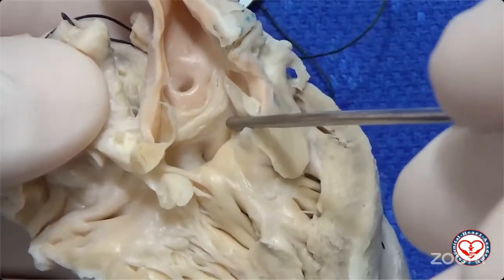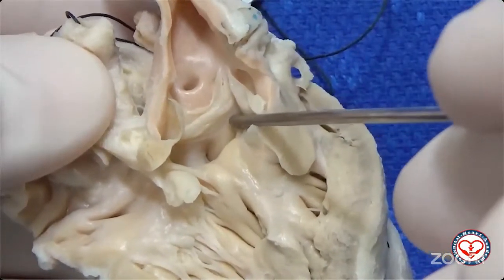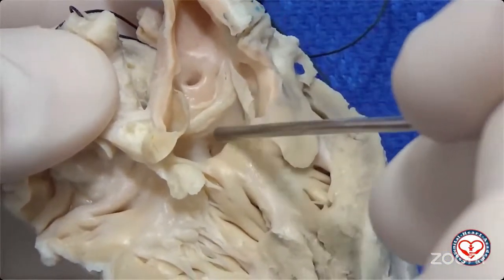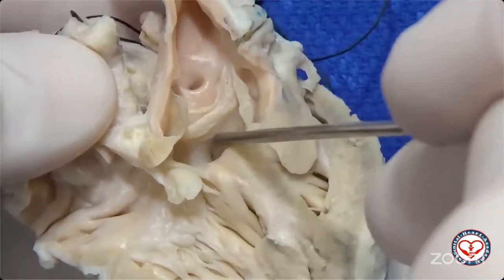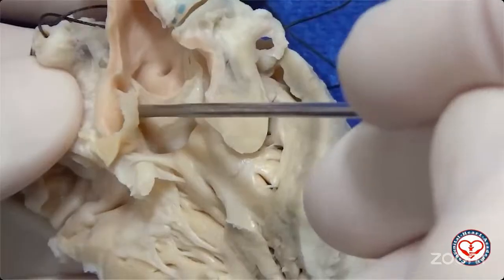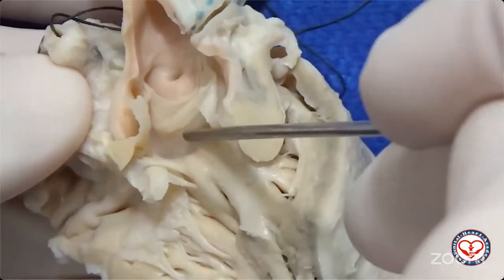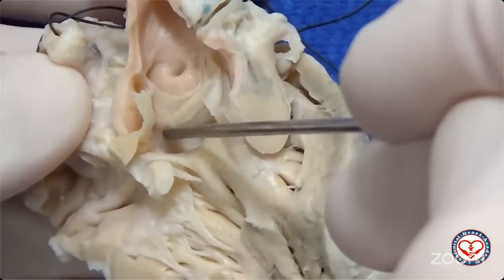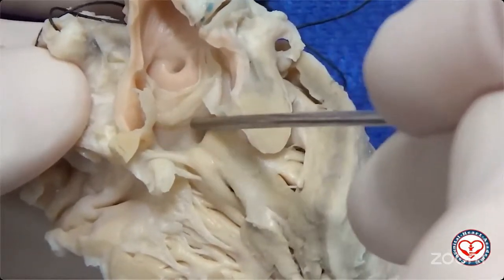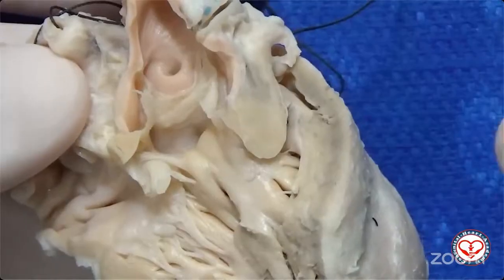This specimen does not have that, but I can show you that it has a significantly increased area of muscular support in this area, and with the ventriculoinfundibular fold also supporting this leaflet and this area between the aorta and mitral valve. That fibrous continuity is quite shallow in this particular specimen.